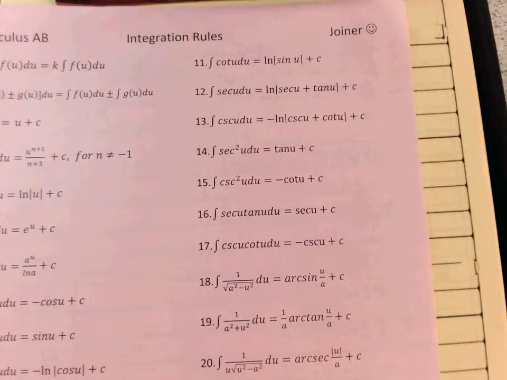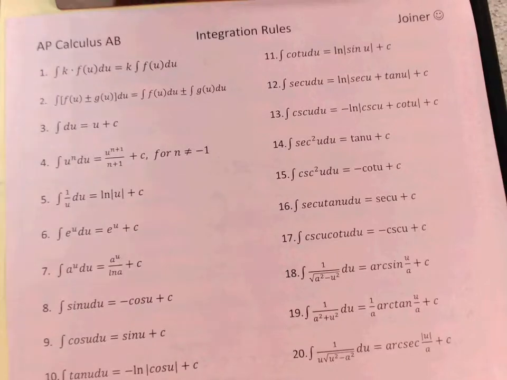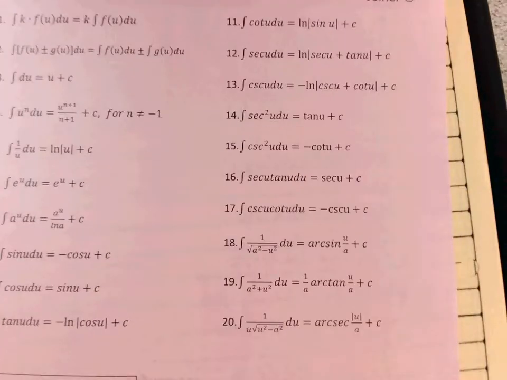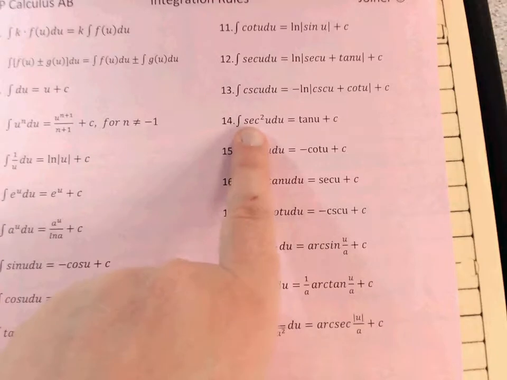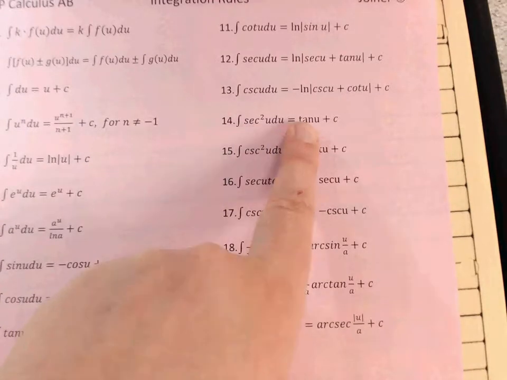So real quick off your homework, I want you to do number 11. Okay, 11 is the integral of secant squared. Look on your list. What's the integral of secant squared? Or you just wrote it in your notes.